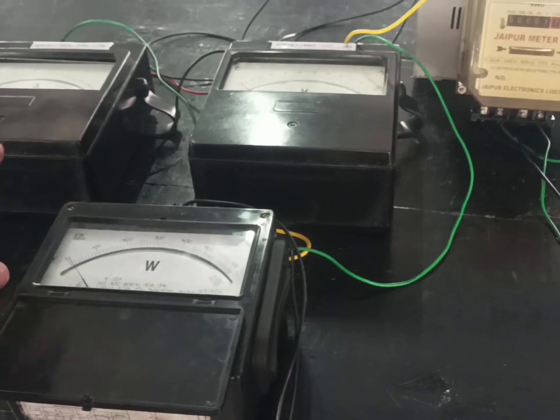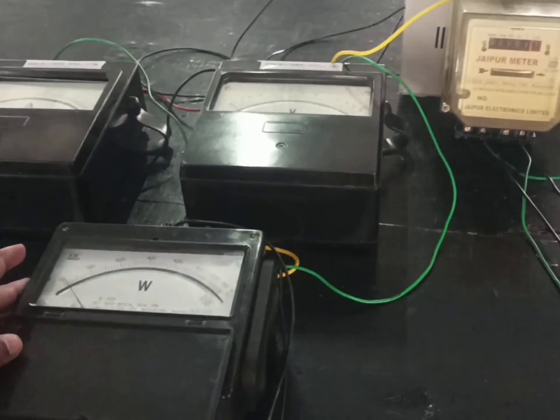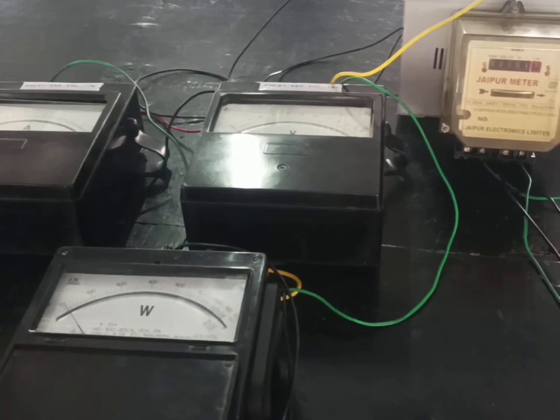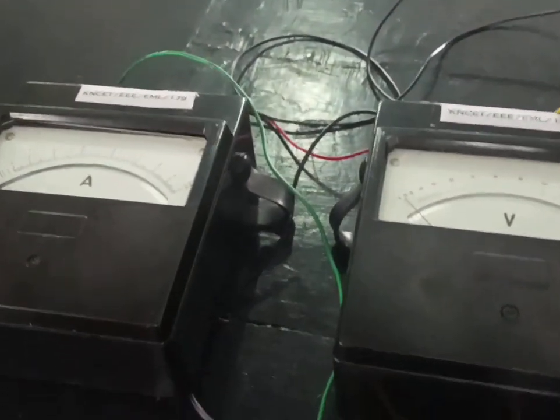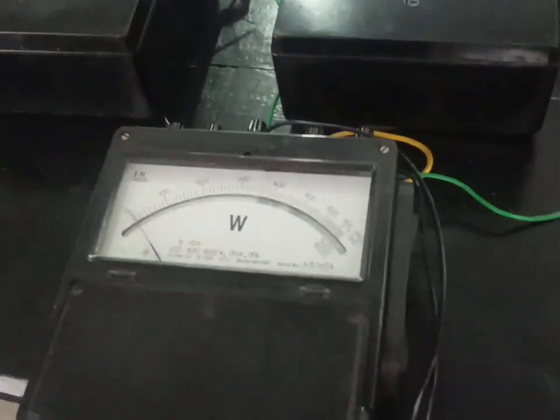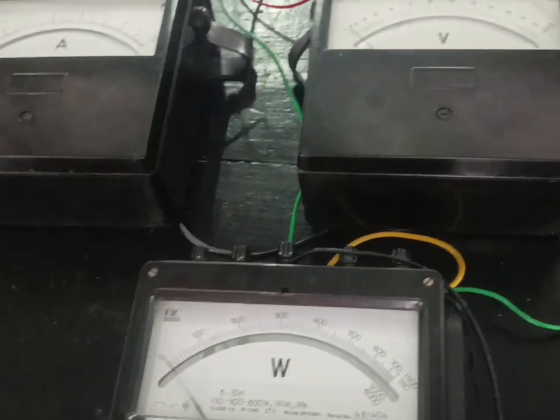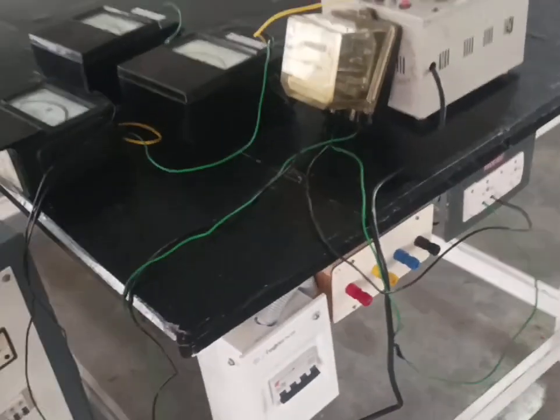This is an experimental setup for the measurement of electrical quantities like voltage, current, power and energy. So these parameters we are going to measure in this experiment. This is the experimental setup.